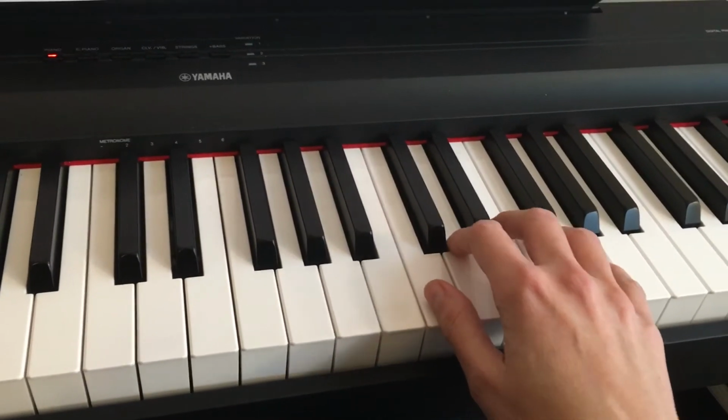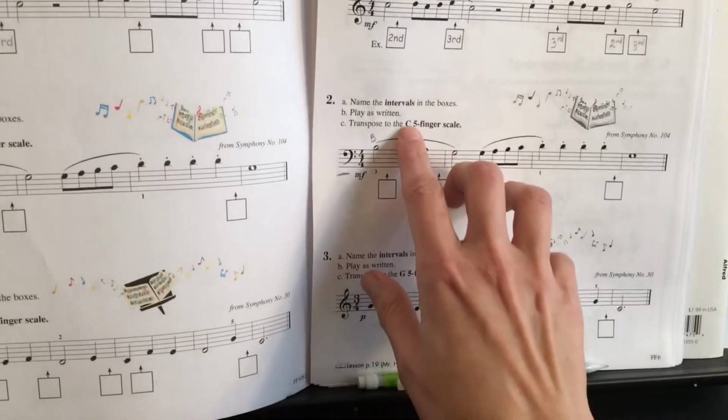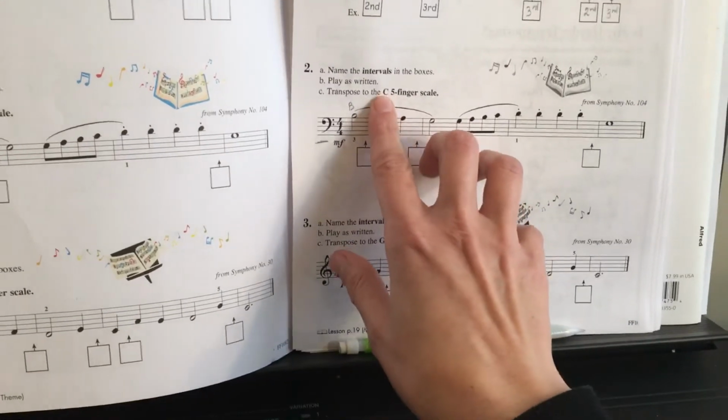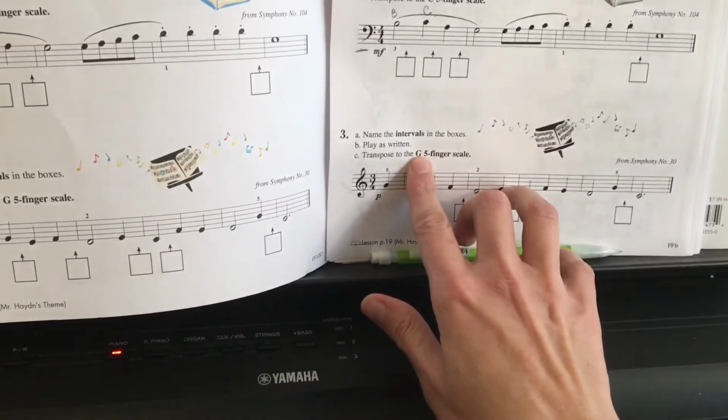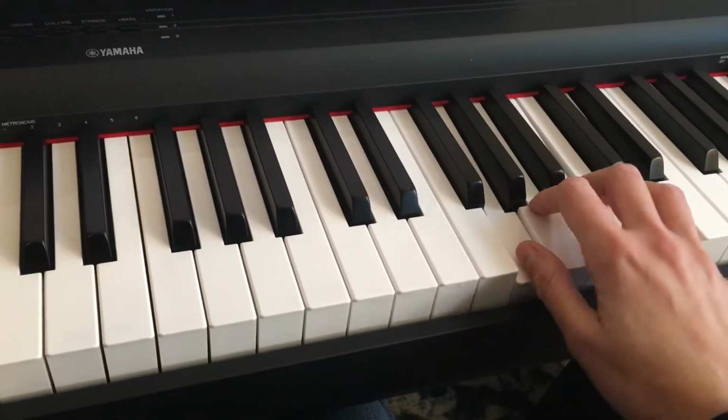practice. Okay. Then the last one you'll need to transpose to the G 5-finger scale. It says right here, right? Every line you're going to move it to a different position. Here will be C position. Here is going to be a G position again. So we were on the C position. We're moving to the G position.